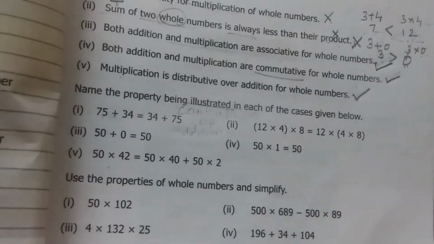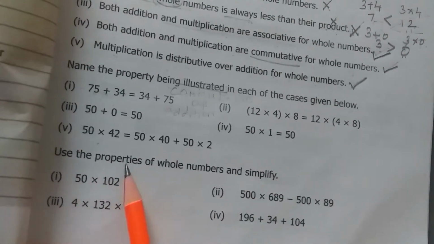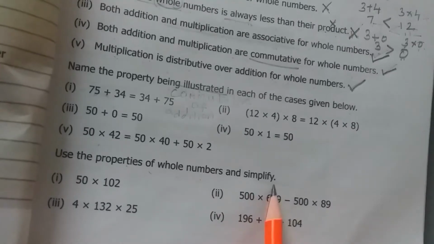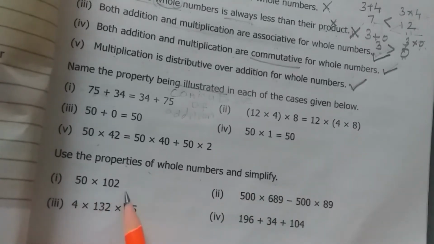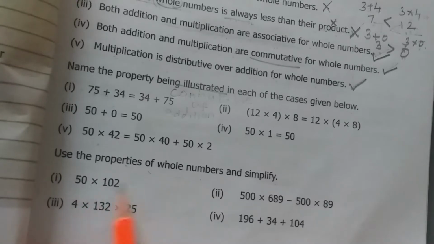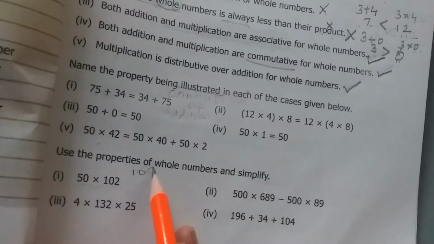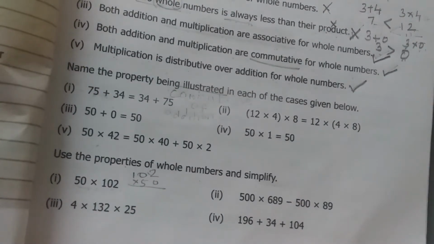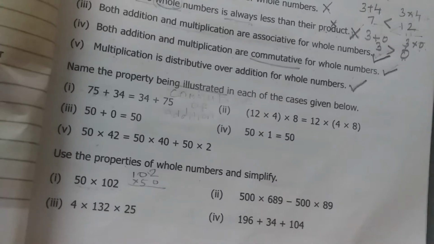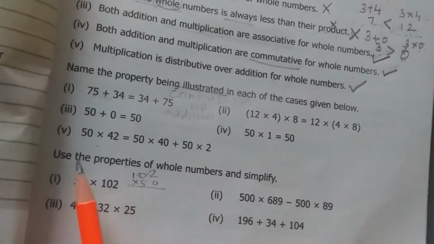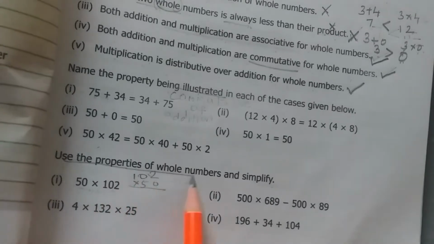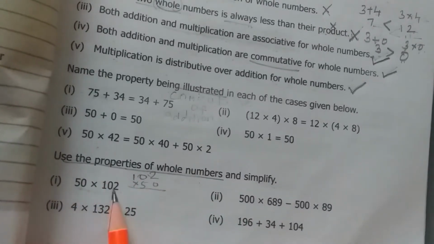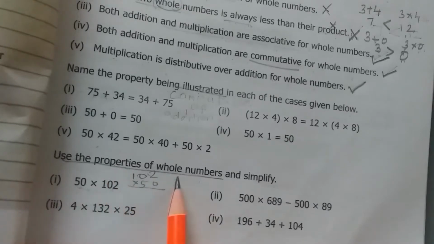Now we'll see question number 4. It is: use the properties of whole numbers and simplify. The first one is 50 into 102. Suppose the question is just find the value, 50 into 102 means what sum is this? It is just a multiplication sum. You will write 102 into 50 and multiply if it is a normal sum. But look at the question. You must read the question first thoroughly and understand it. Using the properties of whole numbers. It is clearly mentioned. It is not an ordinary multiplication. We have to use the properties and multiply.